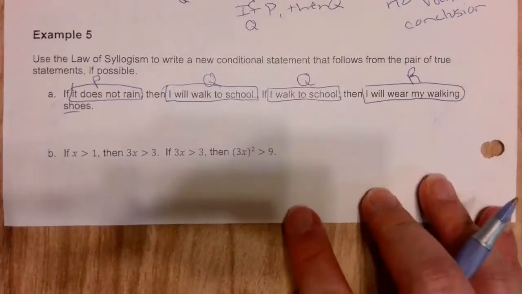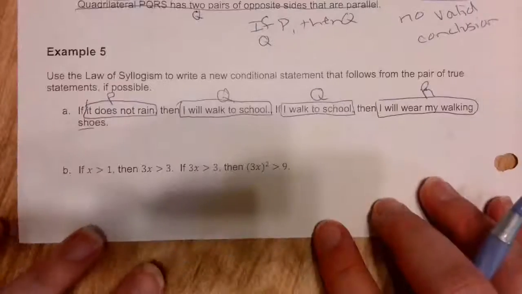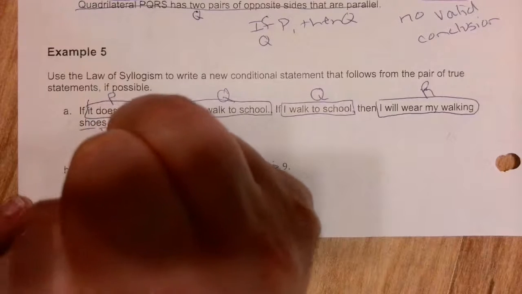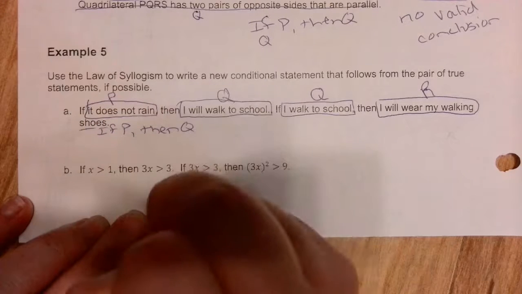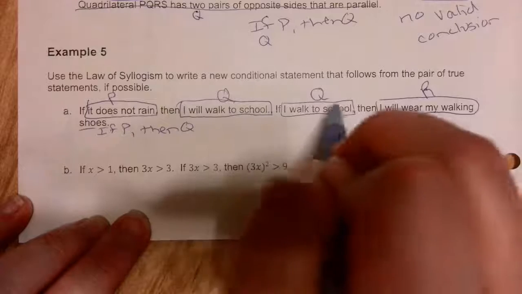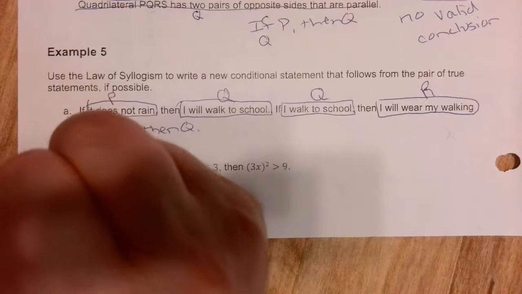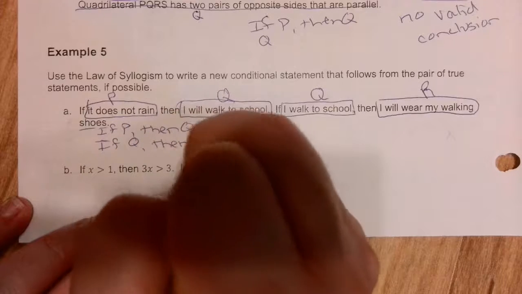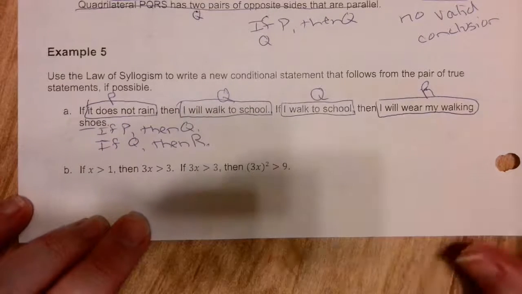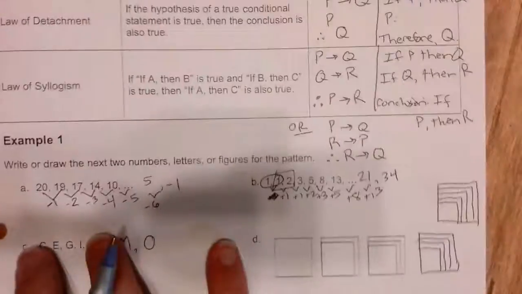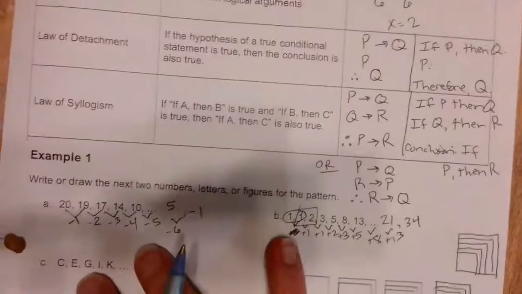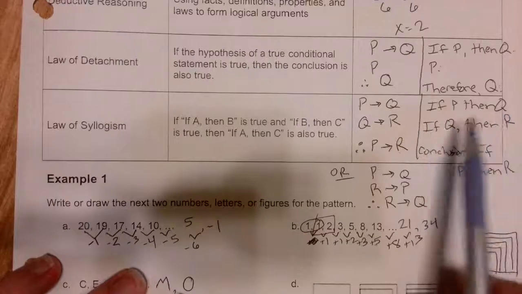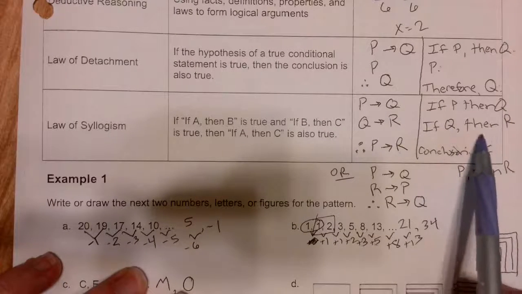So for this particular example, it goes, if P, then Q. If Q, then R. If P, then Q. If Q, then R. So look at the law of syllogism. If P, then Q. If Q, then R. They're the same thing.